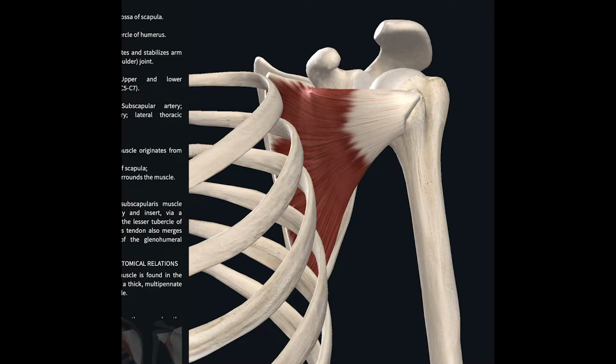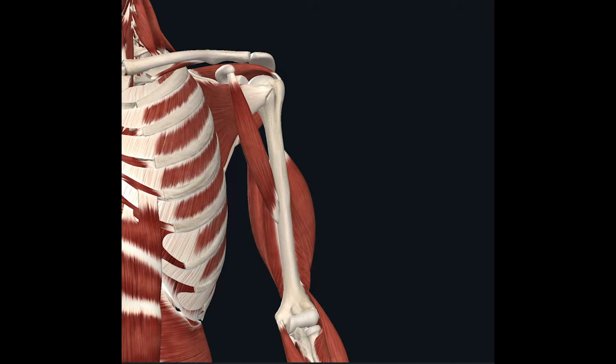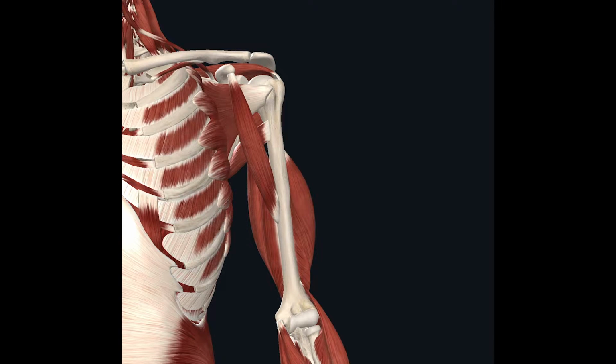So, question number 1, what does the T stand for in the SITS acronym? So they are the 4 muscles of the rotator cuff. The T stands for what? Just a hint with the placement of the subscapularis in relation to the serratus anterior. I will add on the serratus anterior here.